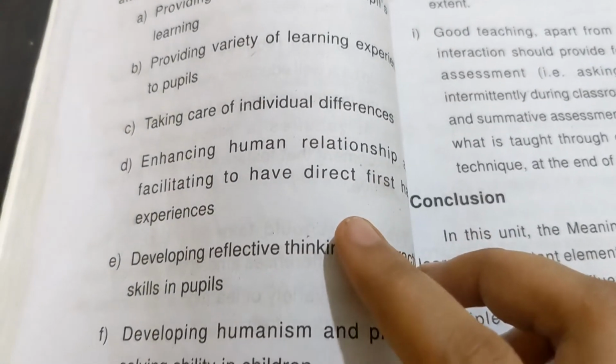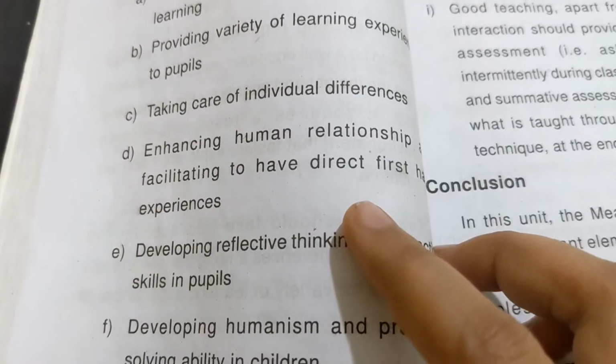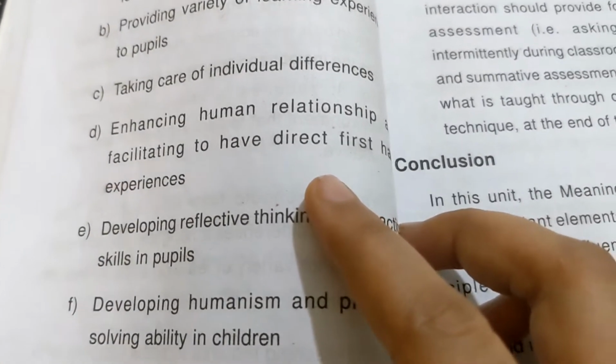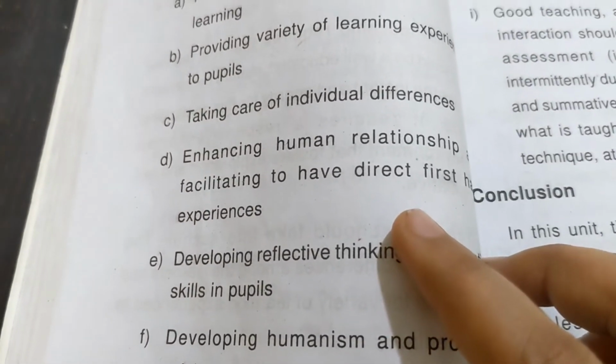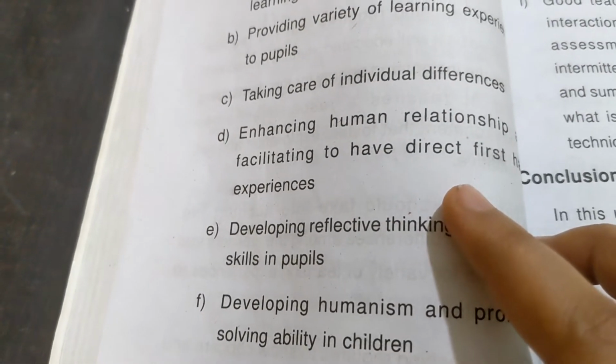Next, enhancing human relationships. Definitely, the teacher has to teach how a student has to behave in society with other human beings. They should be polite with all human beings and have respect for other human beings.